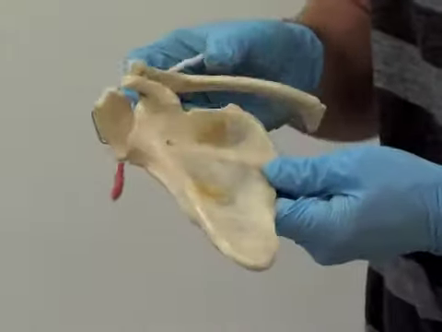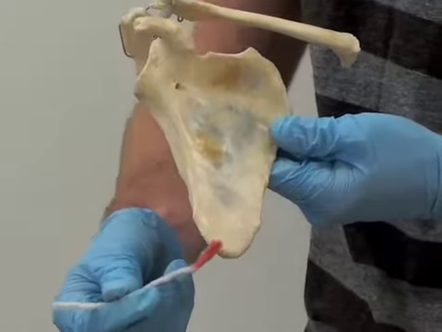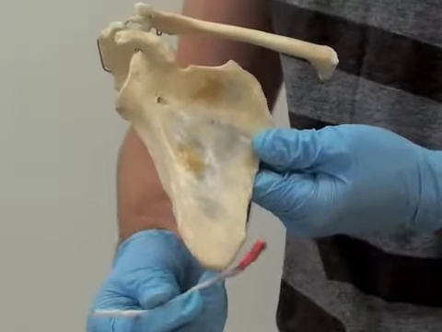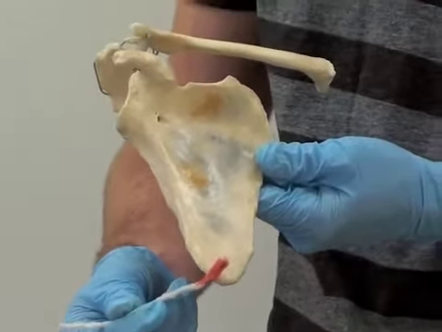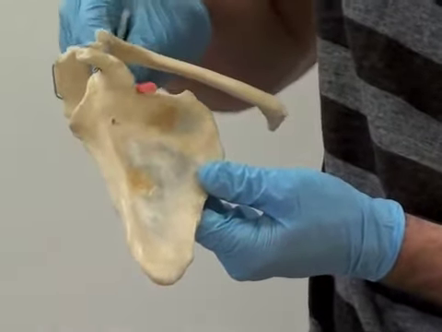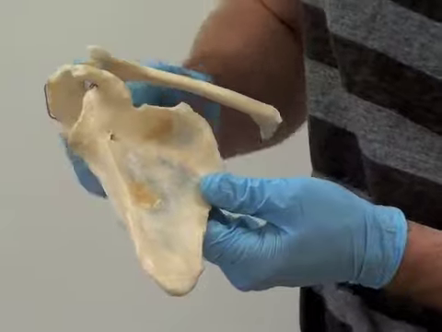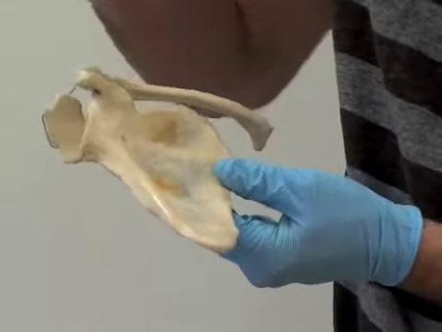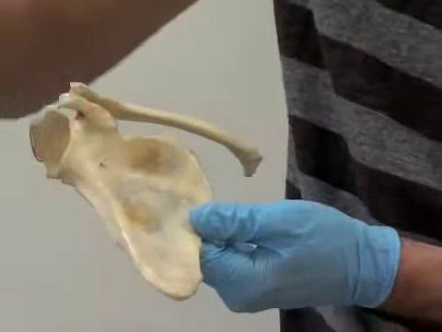Then the most inferior point of the scapula is the inferior angle. And then we have the superior angle before the superior border. So that takes care of this anterior part of the scapula.